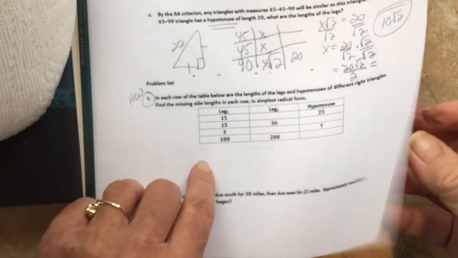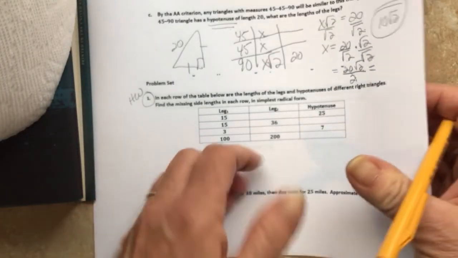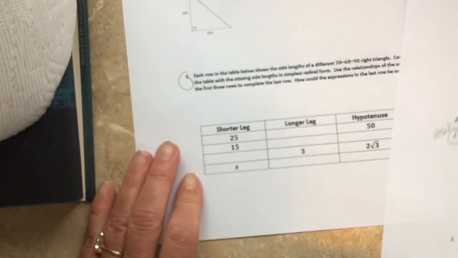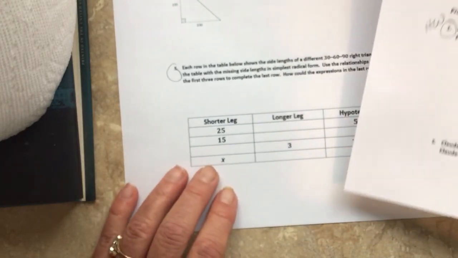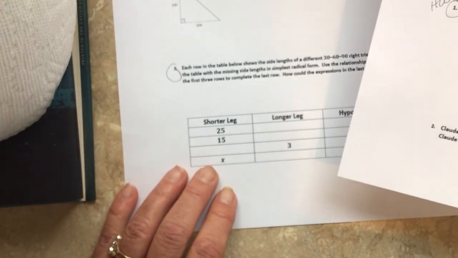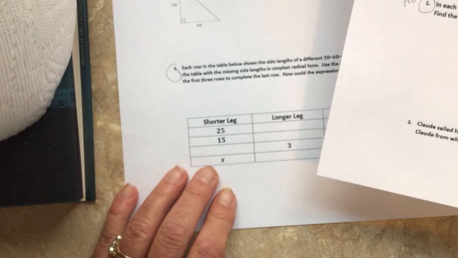Okay, so I think that you should be able to do the problem set, those questions, on your own. All right, so give this a shot, and I think they're all special right triangles. Maybe not 2.